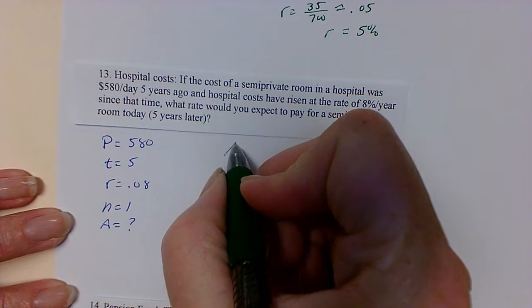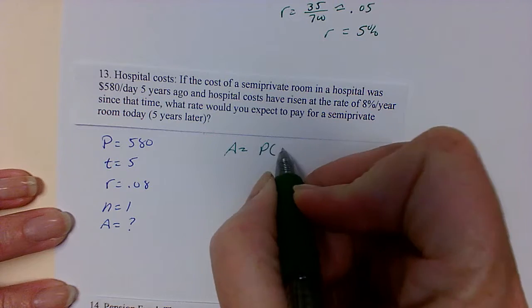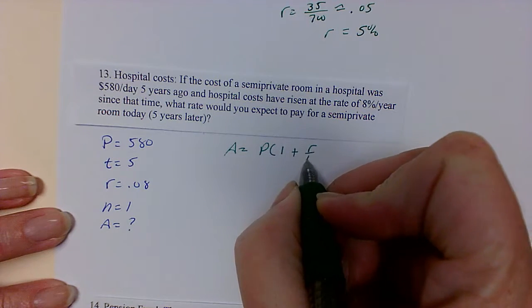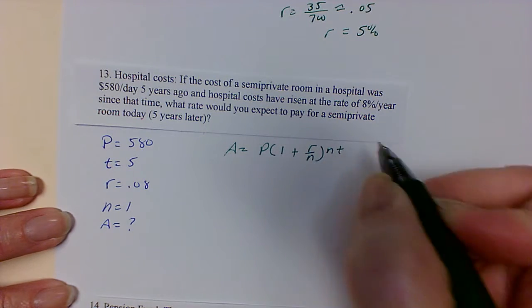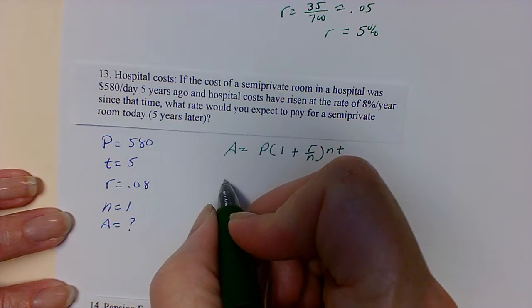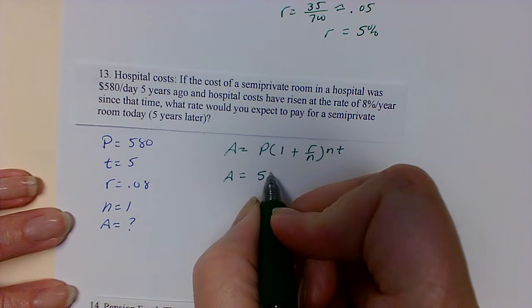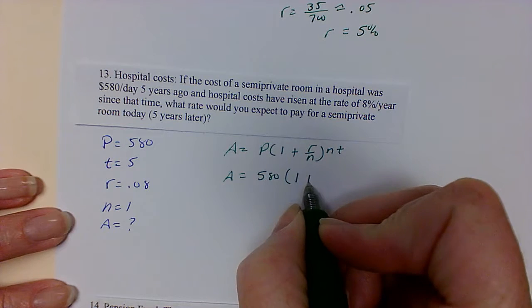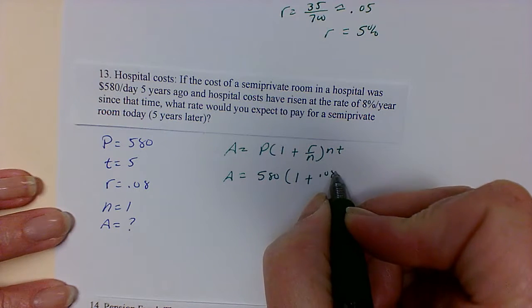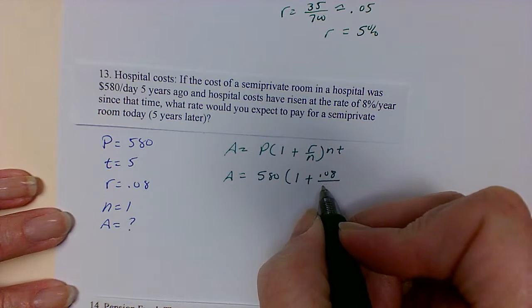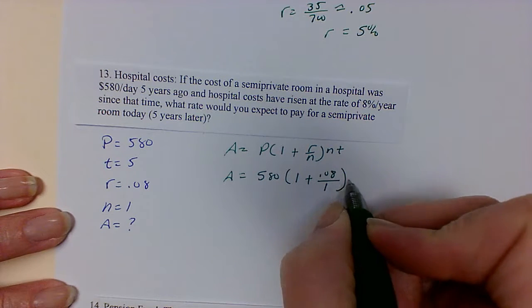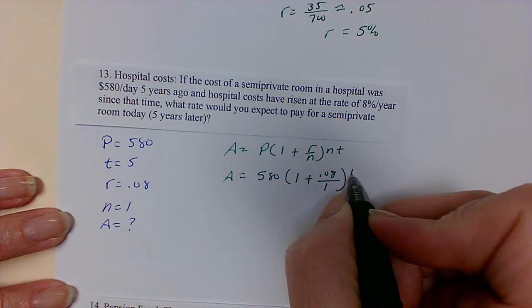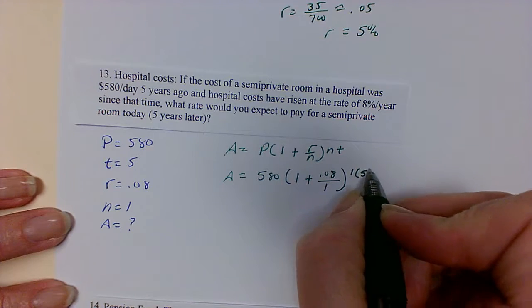So we have A is equal to P times 1 plus R over N raised to the NT. So our accumulated value will be equal to 580 times 1 plus 0.08 divided by our n of 1 raised to n, which is 1, times t, which is 5.